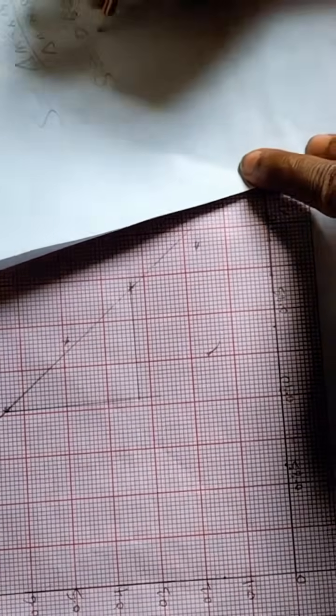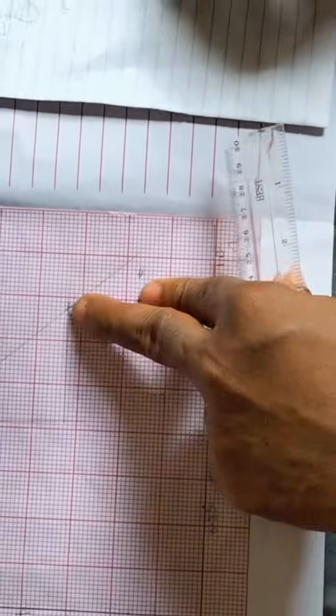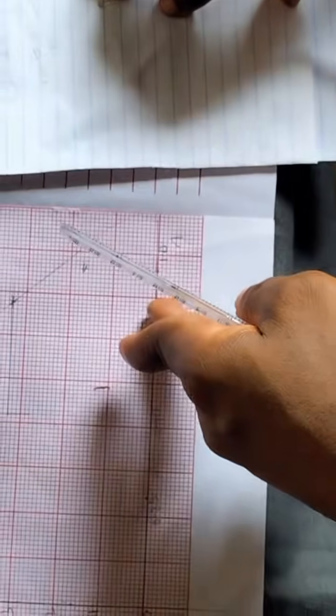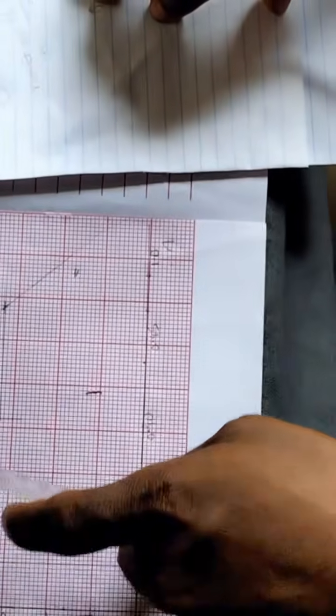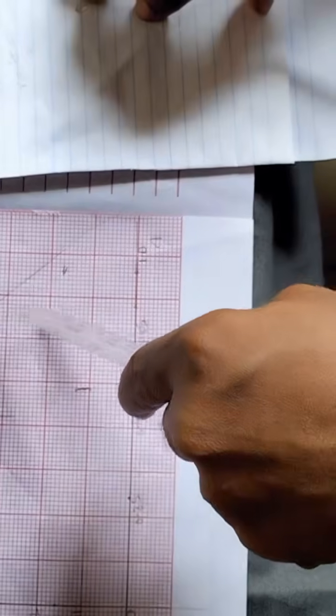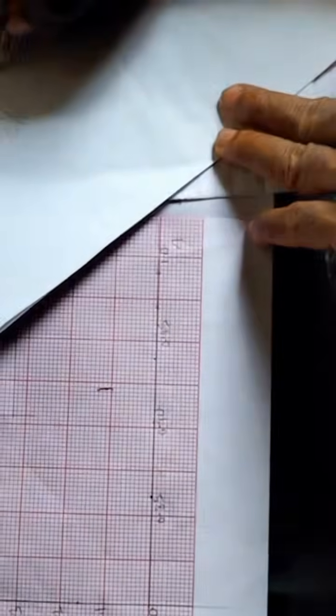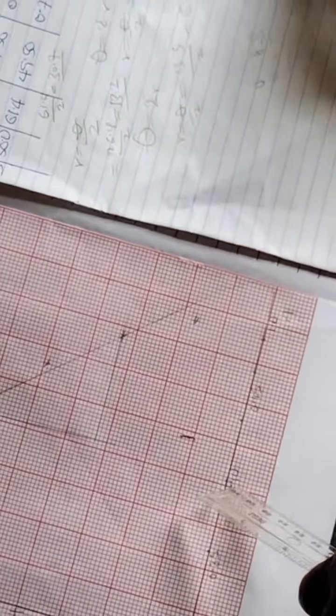Then you go to the horizontal axis and read out the value of N. The value of N here is 0.97, minus the value of N here, which is 0.903, approximately, since we're reading to 2 decimal places.